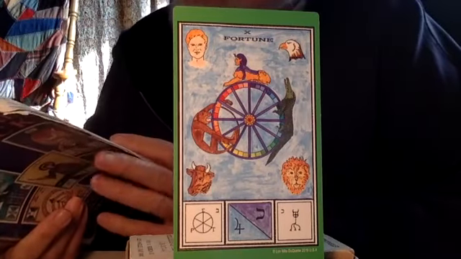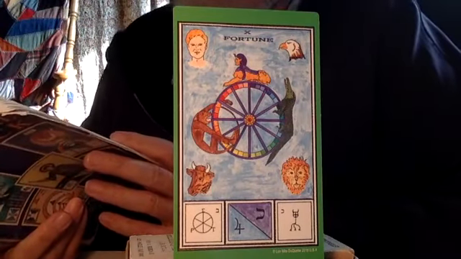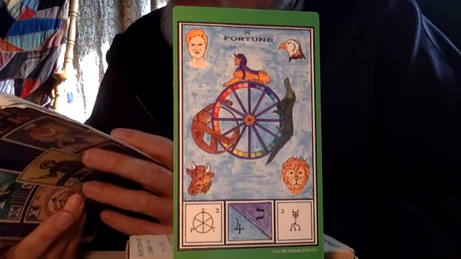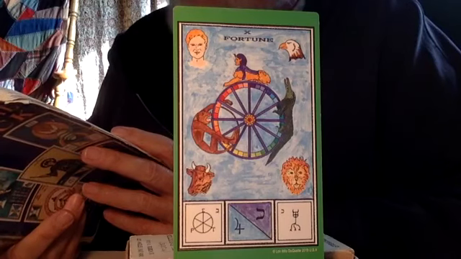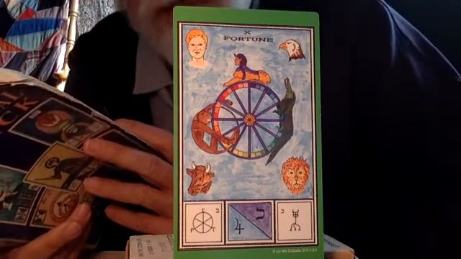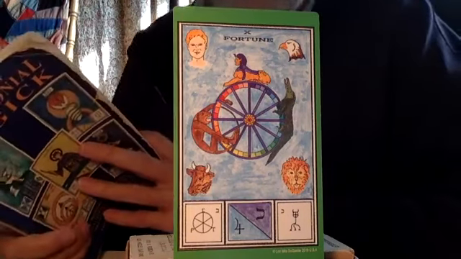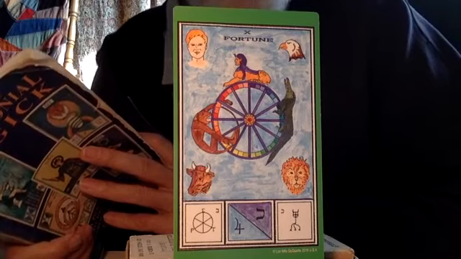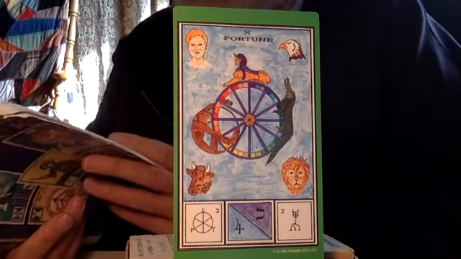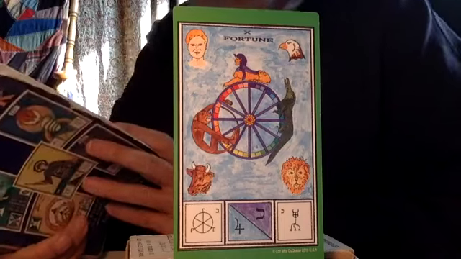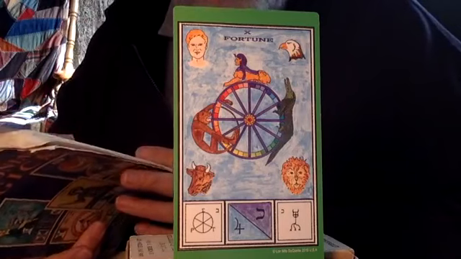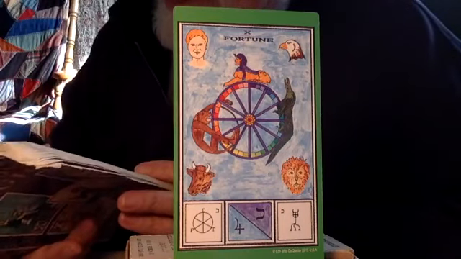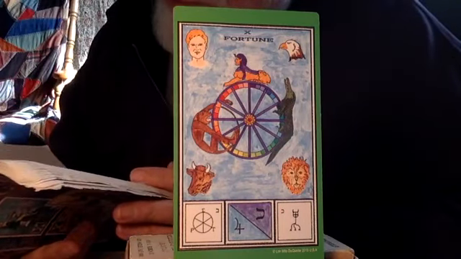In matters of the heart, carefree love, wanton pleasure. In intellectual matters, amusement, fun. In material matters, change of fortune, usually good, but not always. We're usually happy to see the Wheel of Fortune card pop up in a reading, although it's often misread when the fortune is bad fortune.